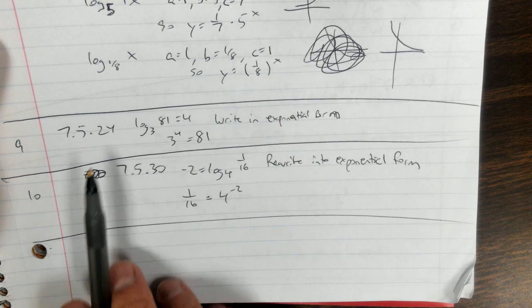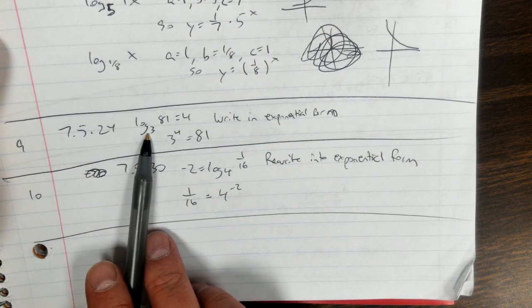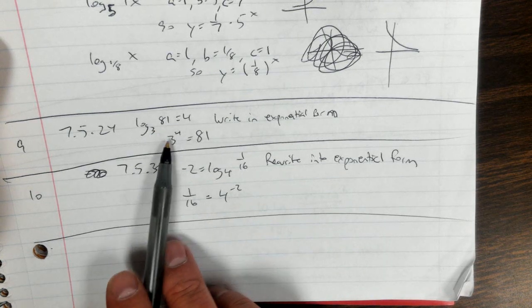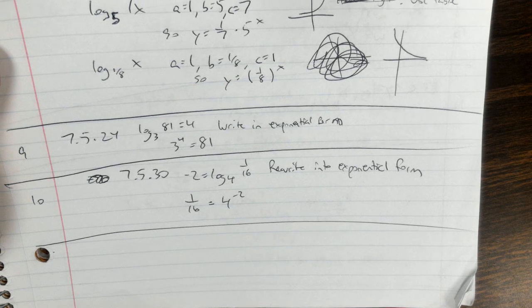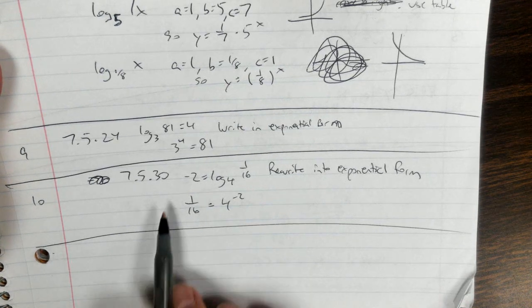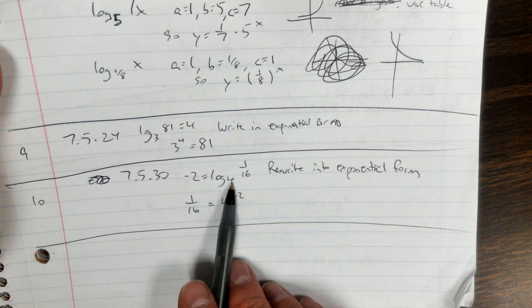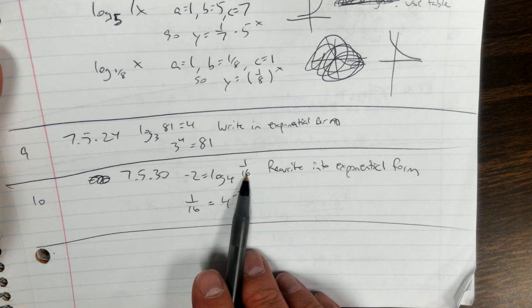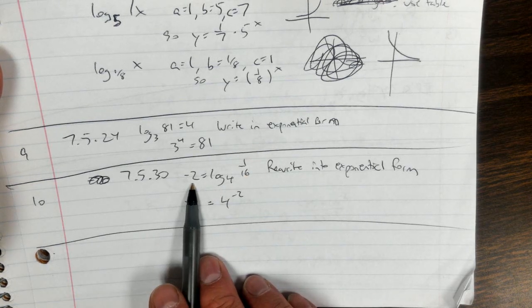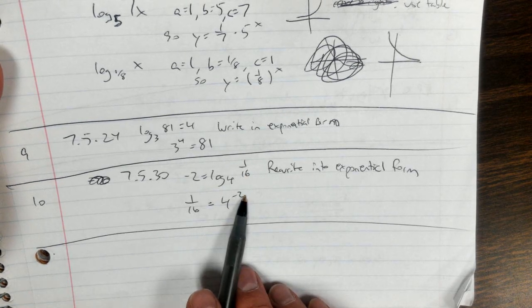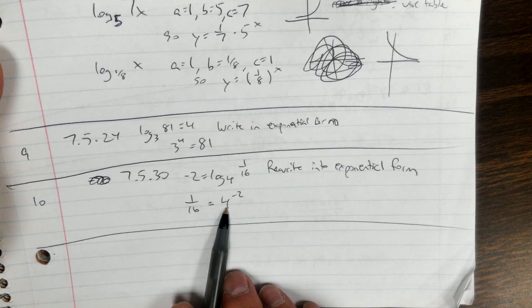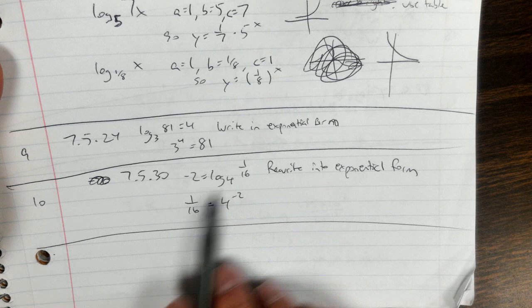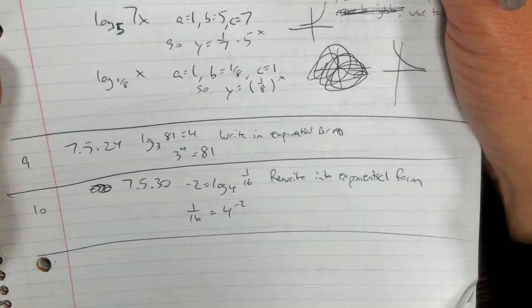Number 9, on this one, log base 3 of 81 equal 4, and so we put 3 to the 4th equal 81. And then on this one, negative 2 equal log base 4 of 1/16. So the negative 2, which was by itself, is now the exponent. And since 4 was the base for the log, it's the base for the exponent. And the 1/16 goes here.